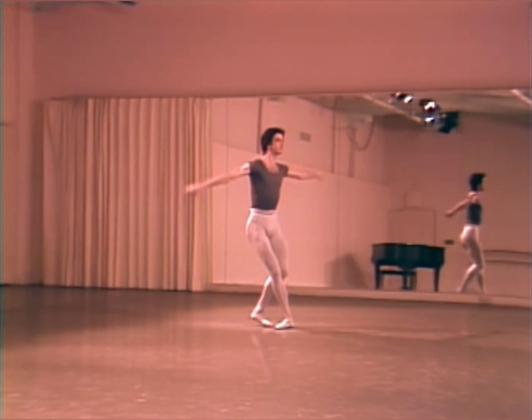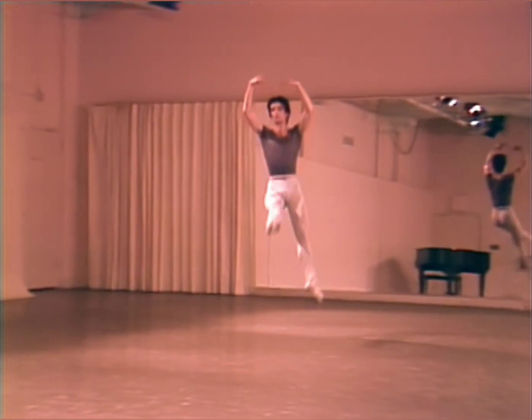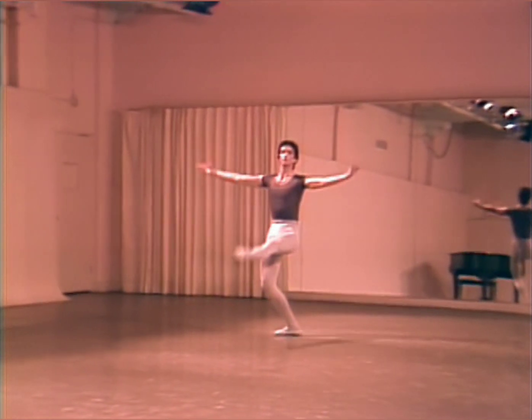Alternatively, during the jump, the second leg may be extended side at 90 degrees and carried directly front instead of to the supporting knee.